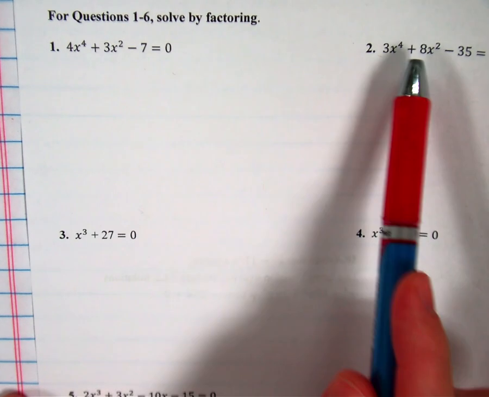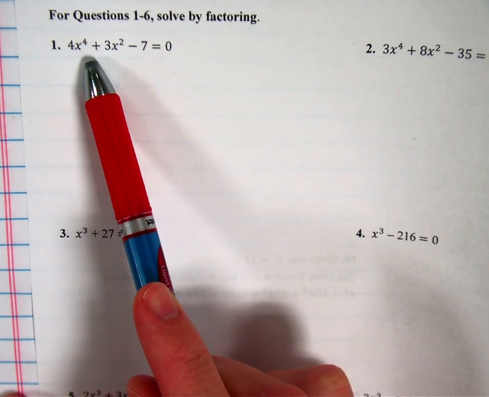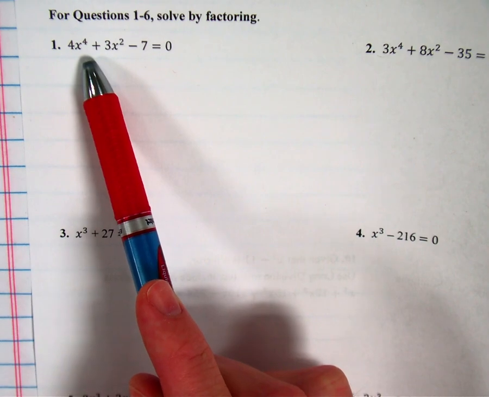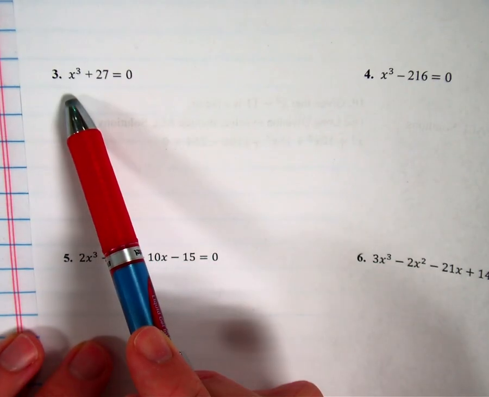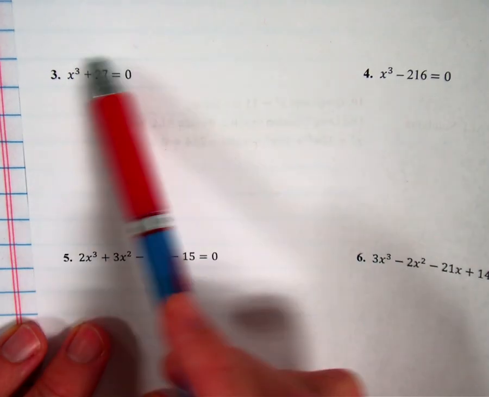If you have an x to the fourth to lead off your problem, it's probably going to be that quartic factoring, where we treat it like a normal factoring problem, and you can still do the magic x, and then we just have to start our parentheses groups with x squared.